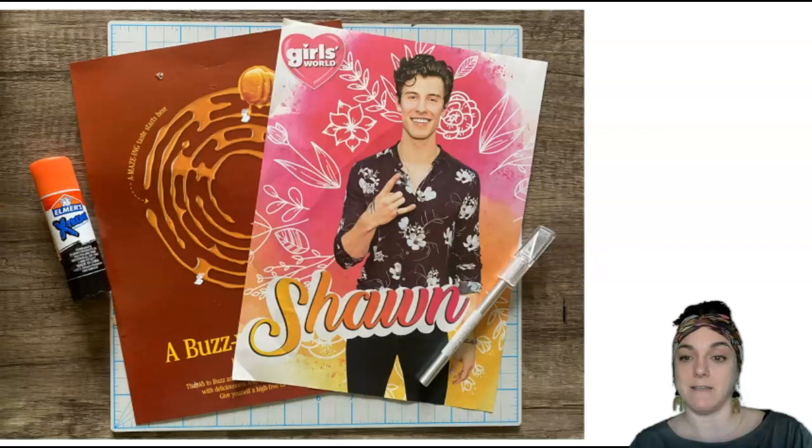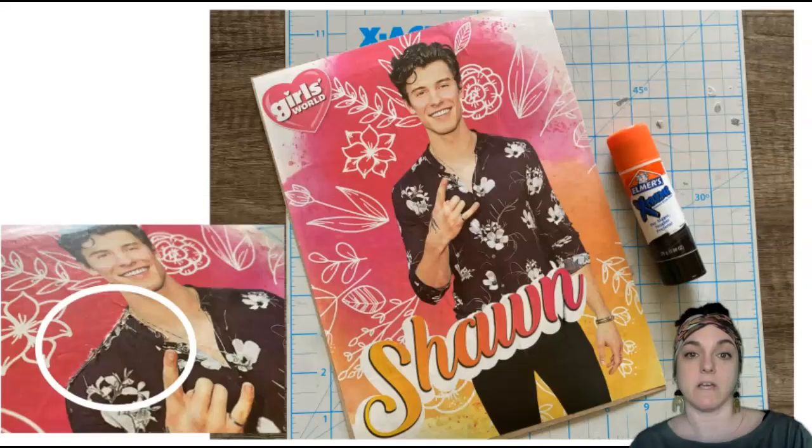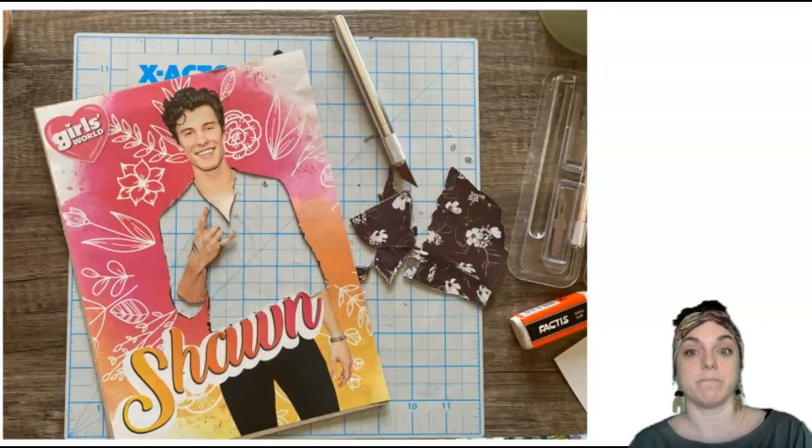The next thing that I did was I went and started cutting out just the shirt part of my image. Now this actually caused a problem because I didn't let the glue dry totally, so it started peeling up. You can see over there in that circle. So I had to let it dry 100%. Once I dried it, I was able to cut just fine. I cut through the cardboard and the magazine and just removed the whole shirt from Sean.